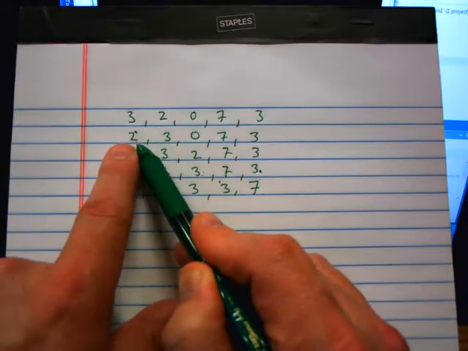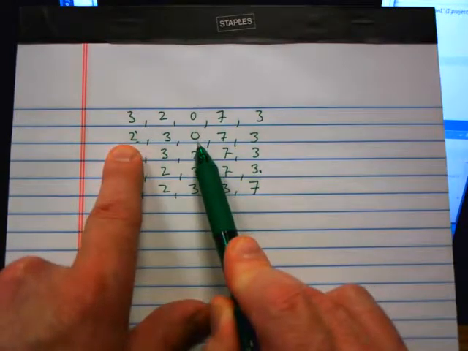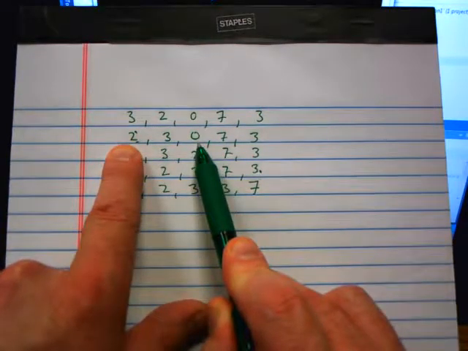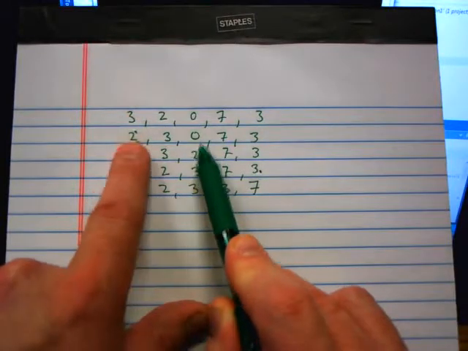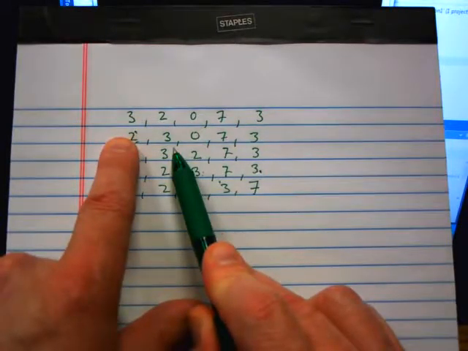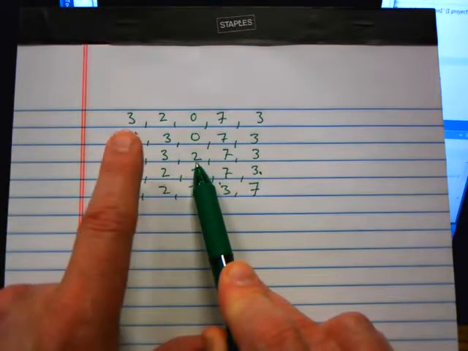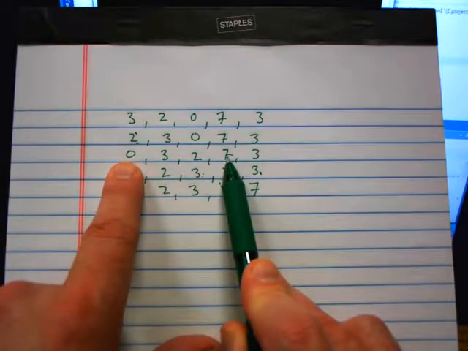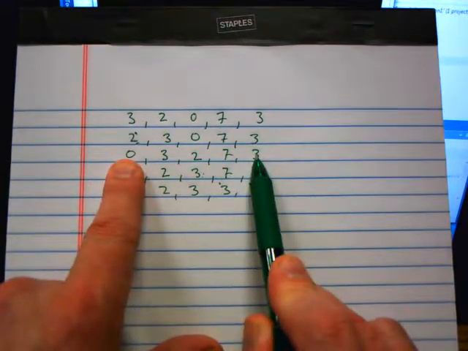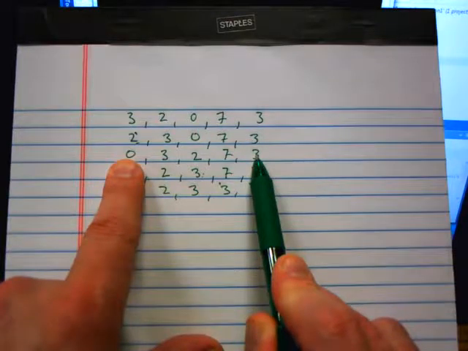Then I take first position and third position and I check them. Which one's smaller? The 0. So I flip the 0 into 2. I'm not changing the 3 at all anymore. I really changed the 0 into 2. I didn't touch the 3 at all. And then I compared the 0 into 7. 0 was in the right spot. 0 into 3, 0 was in the right spot. So I didn't do anything there.